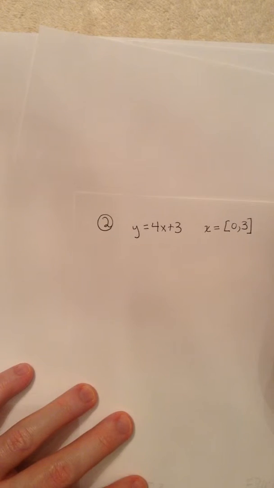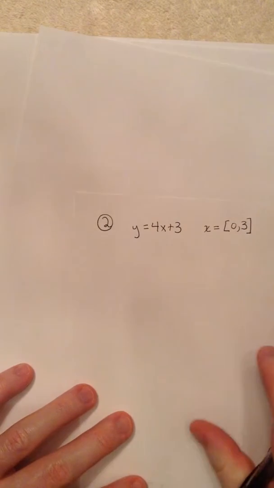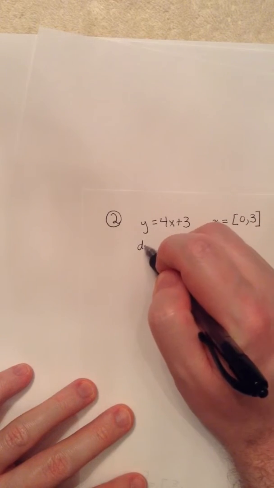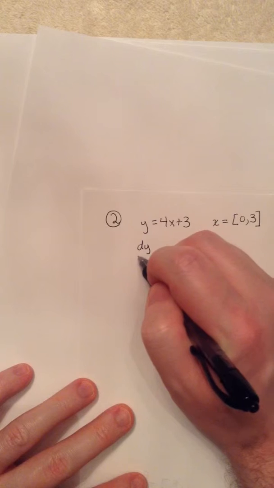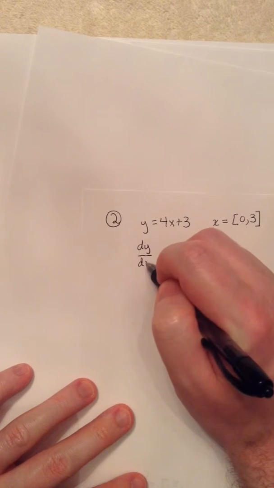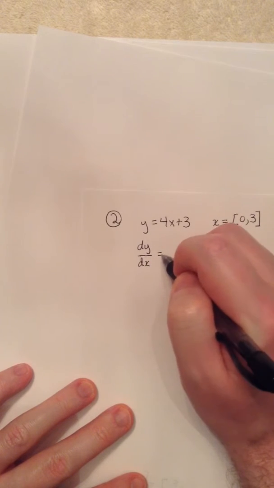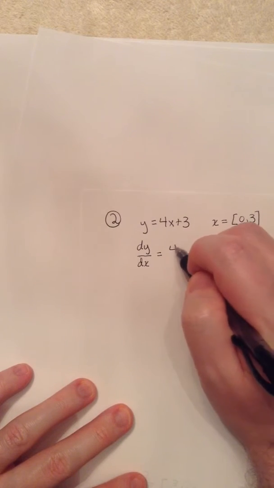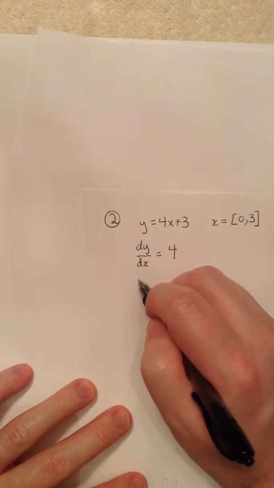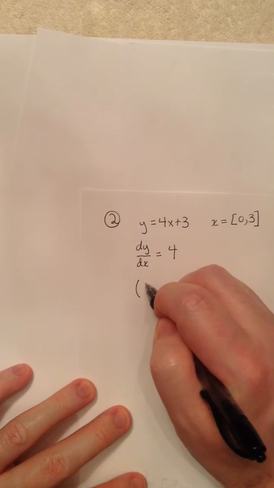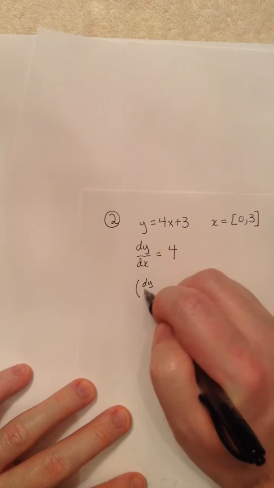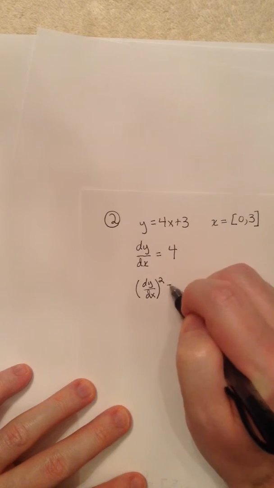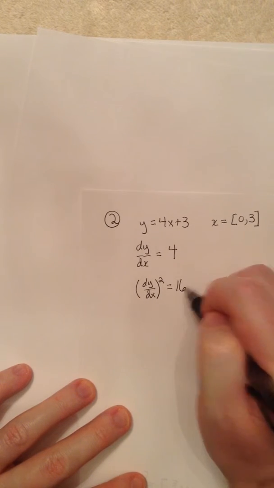And to determine the length of the curve, we need the first order derivative of the function. So we have for y is equal to 4x plus 3, the first order derivative, the change in y with respect to change in x, will be a constant, 4. And after the attainment of the first order derivative, we now need the square of the derivative. And the square of 4 is going to be 16.